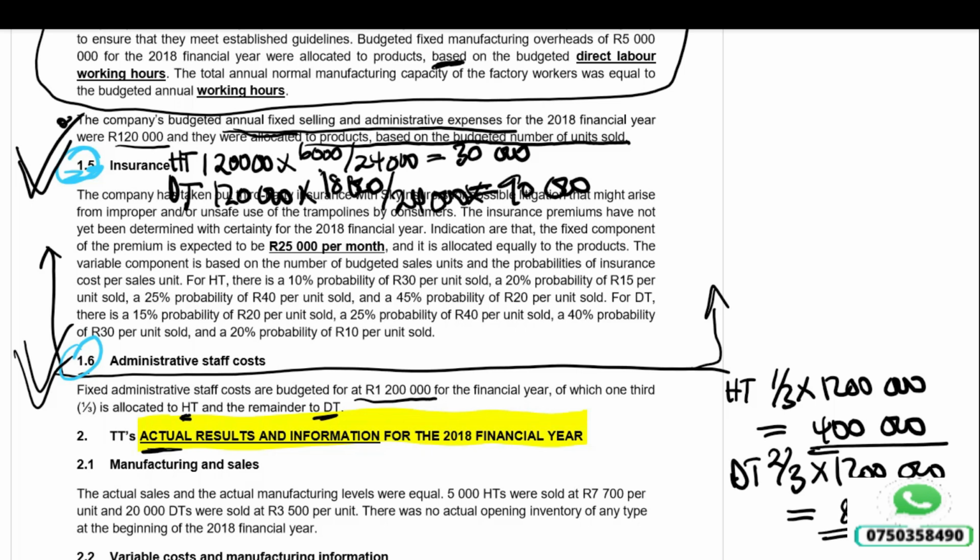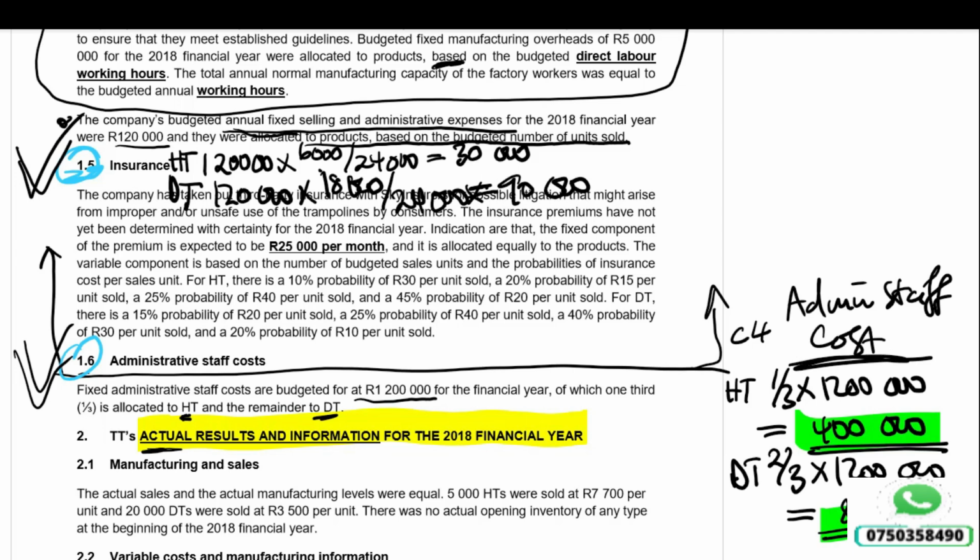So these are the amounts that are required in terms of administrative costs. You must also remember that you need to number your calculations. This could be my C4, fixed admin staff cost.